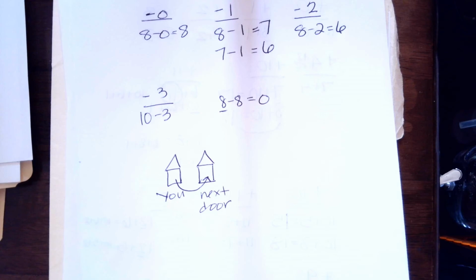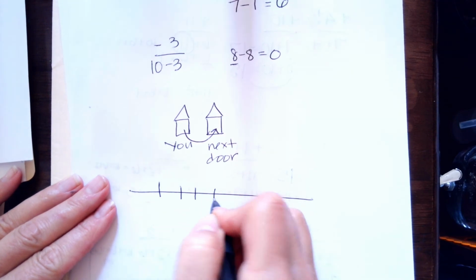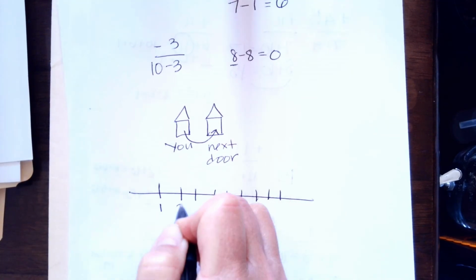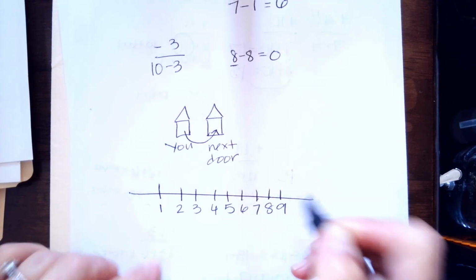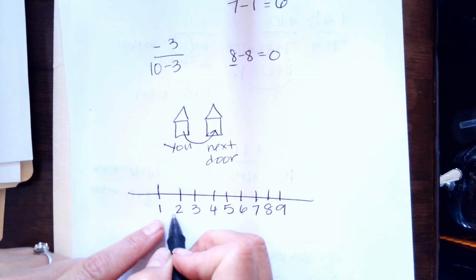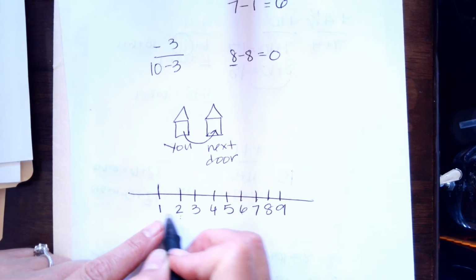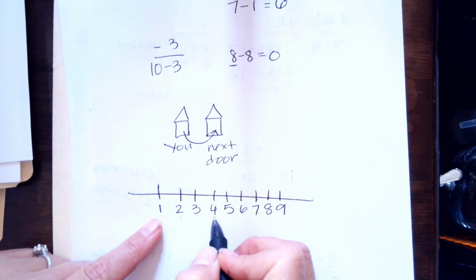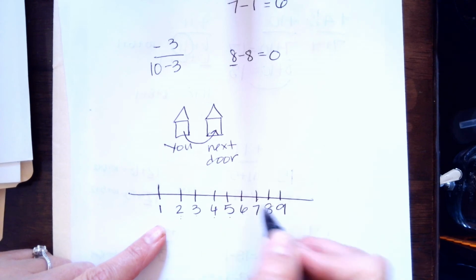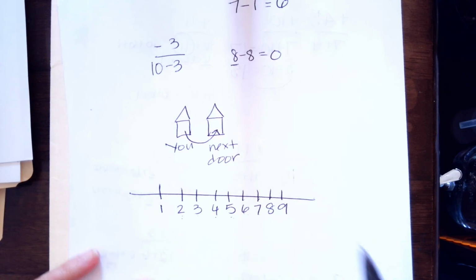So when we're on the number line, for example, we're counting like this. We have 1. So your next door is like right by you, right? Exactly, it's 1 house away. So if you have numbers that are next door to each other on the number line, 2 lives next to 1, 3 lives next to 2, 4 lives next to 5, 5 lives next to 6, 6 lives next to 7, 7 lives next to 8, and so on.